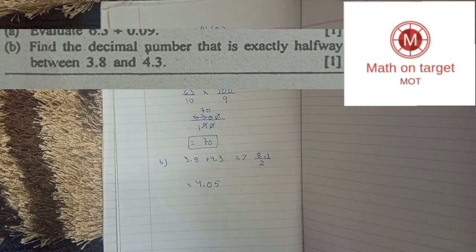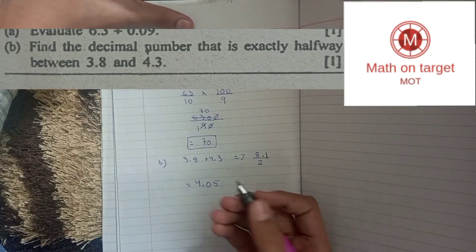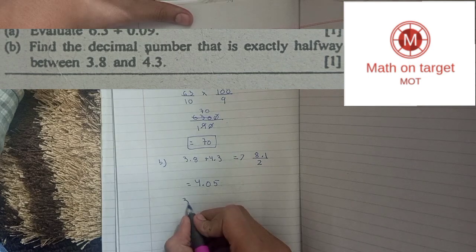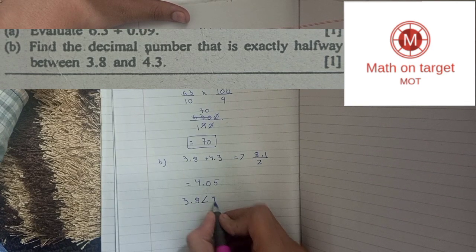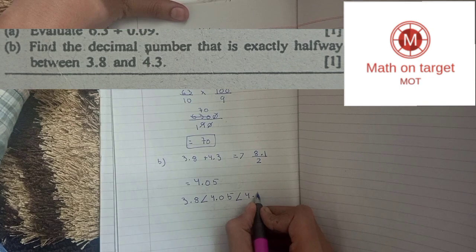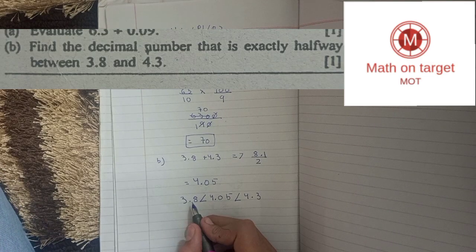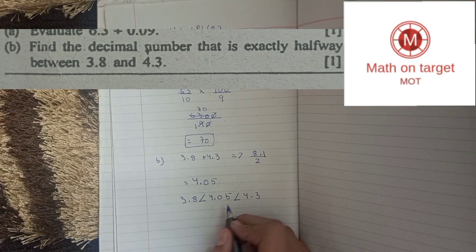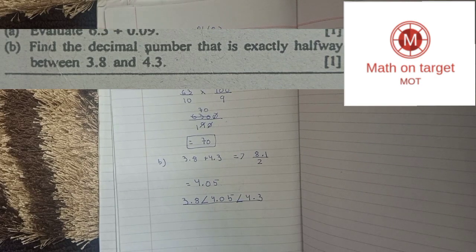Or you can write it like this as well, just for clearing your doubts about it. So 3.8, 4.05 and 4.3. So 4.05 is greater than 3.8 and 4.3 is greater than 4.05. So now let's move to the next question.